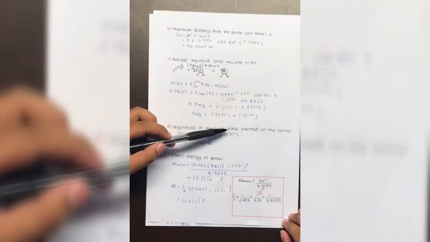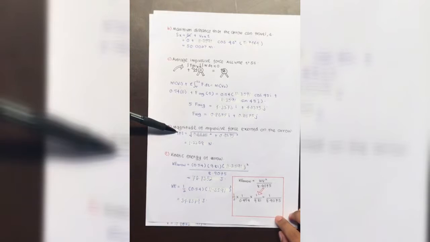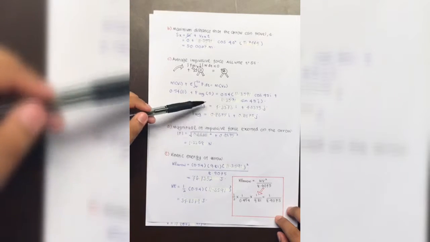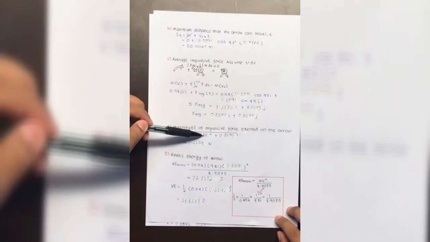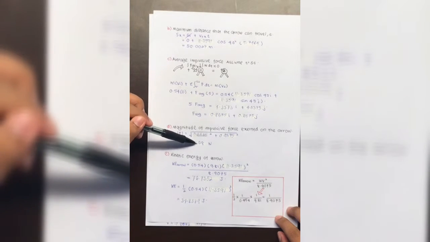For the next question, it asks us to find the magnitude of the impulsive force exerted on the arrow. Based on the previous question, we can find the magnitude of the impulsive force using the formula. So we can just include that i and j inside the formula. So we will get the magnitude is 1.2268 Newton.